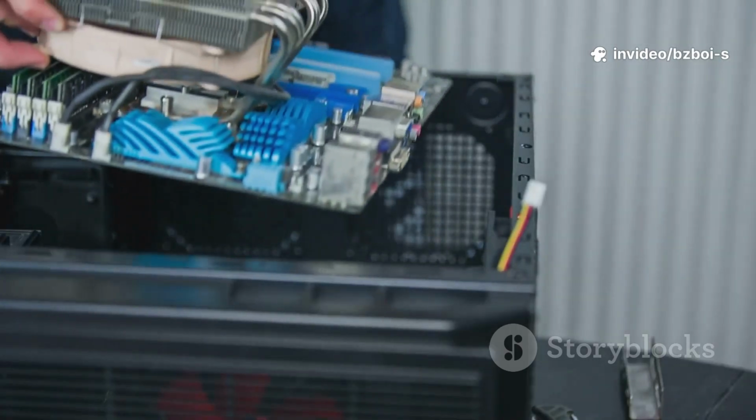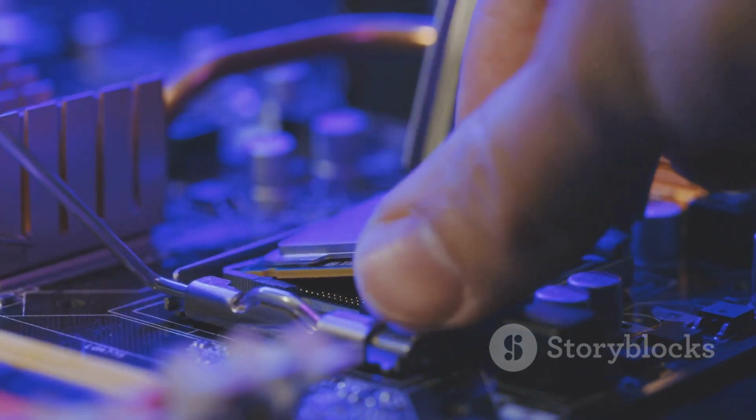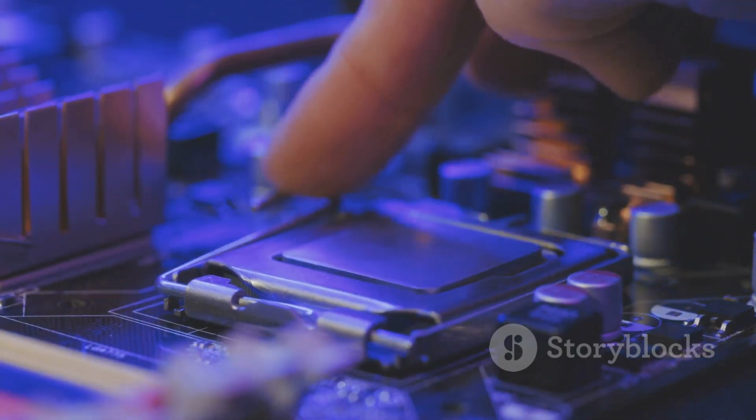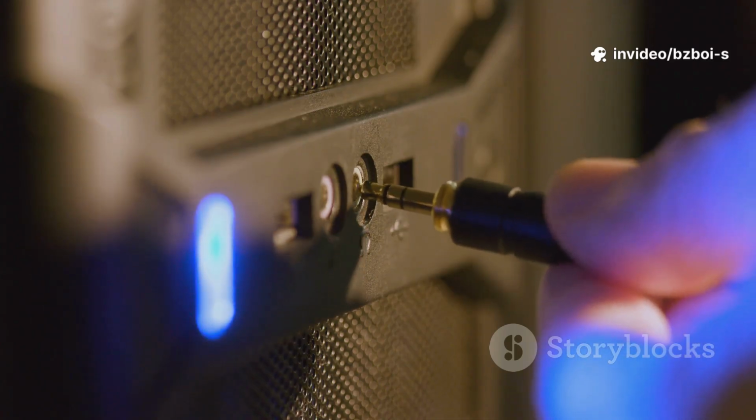Assemble your PC components just as you would for any standard computer build. Install the CPU, RAM, and motherboard into the case, connect the power supply, and install your hard drives. The crucial step here is to plug in your prepared USB bootloader drive.